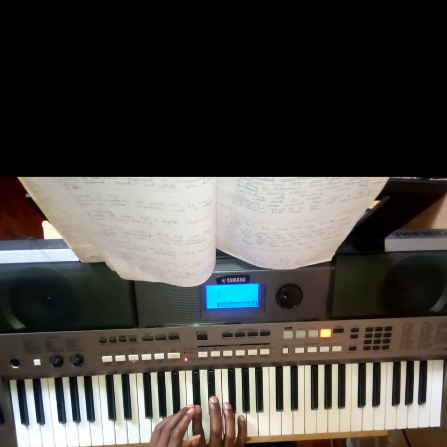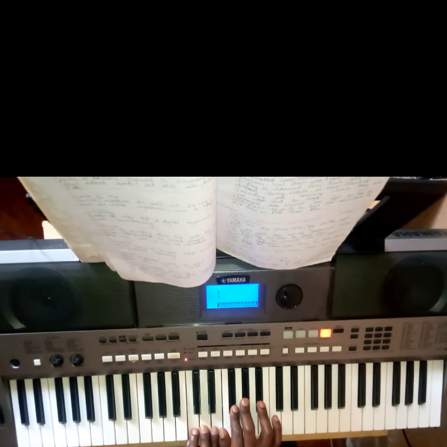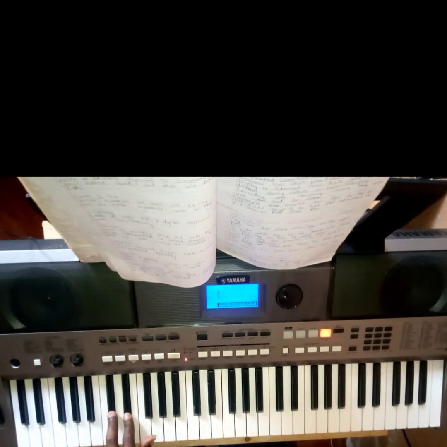Below every two black notes, there are three white notes. And below the three black notes, we have four white notes. Okay? So across the keyboard, that is the arrangement. Two black notes, three white notes. Three black notes, four white notes. That is its simplicity.